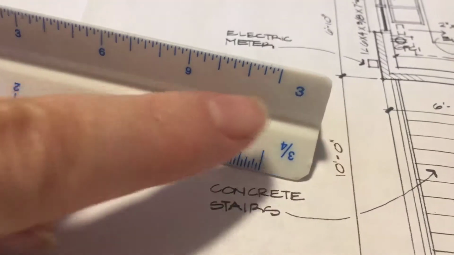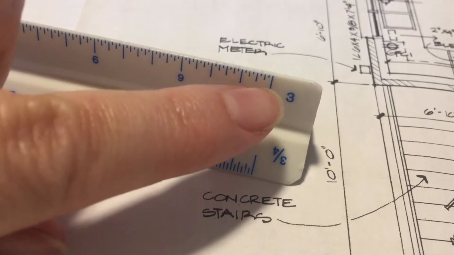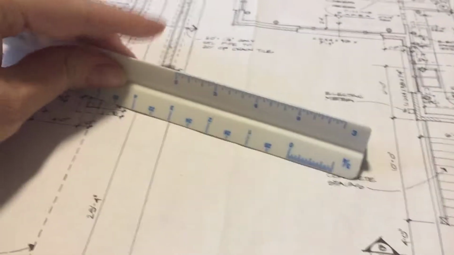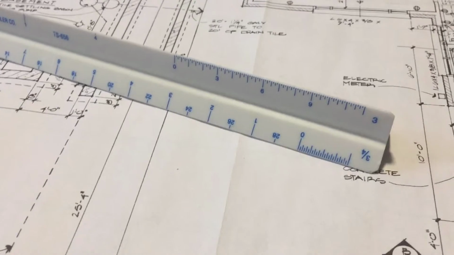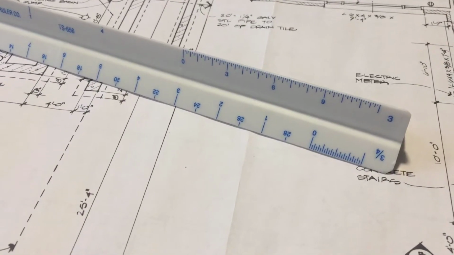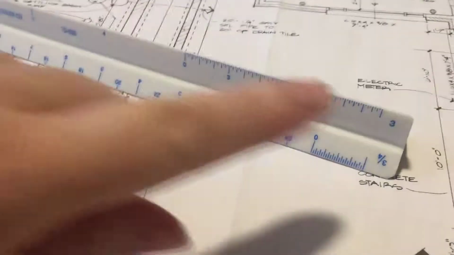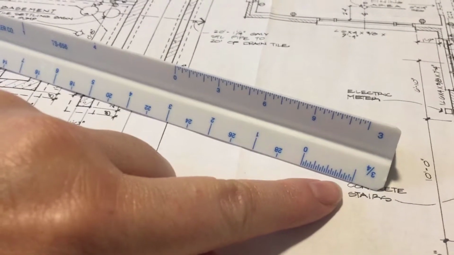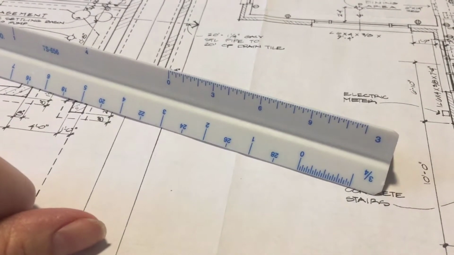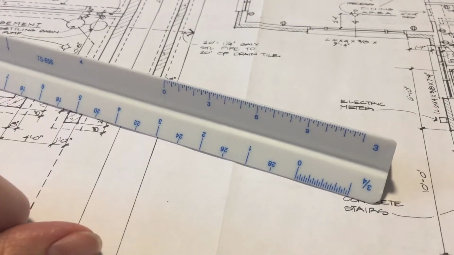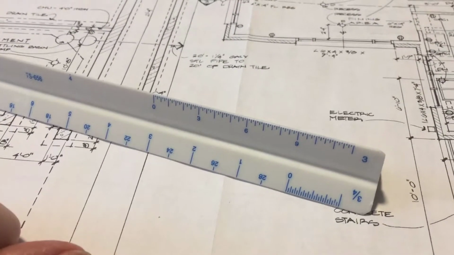Here we have 3 inches equals 1 foot. So you can see they've made it this way so that multiple scales can be all in one device. When you're looking to buy a scale for yourself, make sure that you get the architect's scale, which is in these typical formats, rather than the engineer's scale, which is in a completely different format.